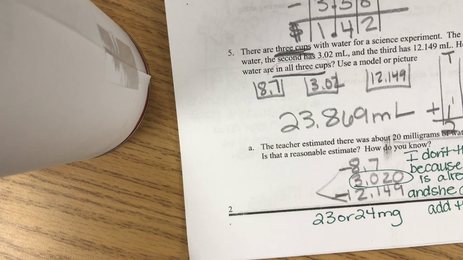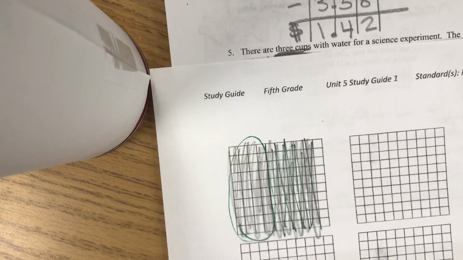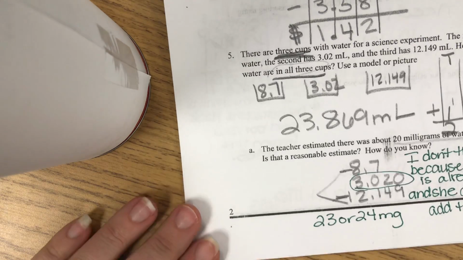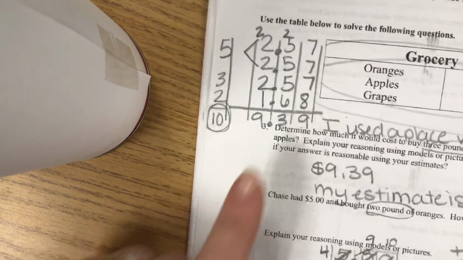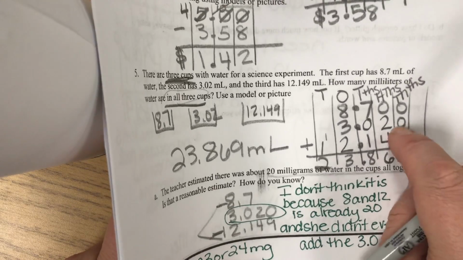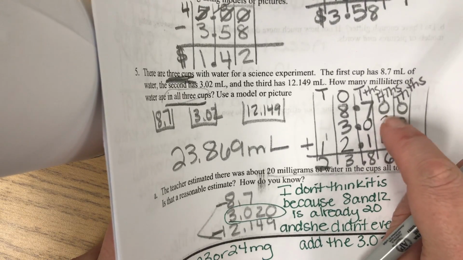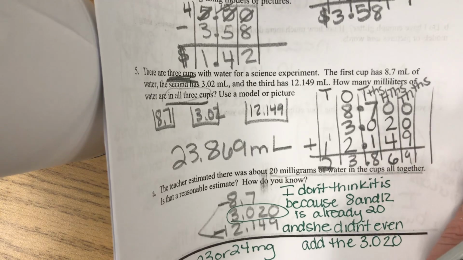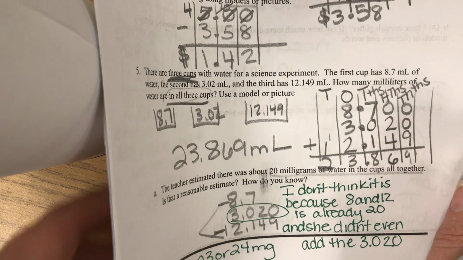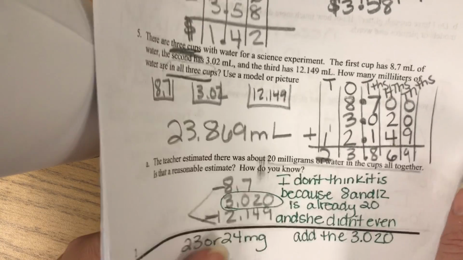All right, we need to know a strategy, whether it's this one, whether it's number lines, whether it's based on drawings, but we need to show a strategy. Your strategy could be lining them up in a place value chart, making sure that we use good place value and understanding of grouping tenths together, hundredths together, and thousandths together. Please ask questions.